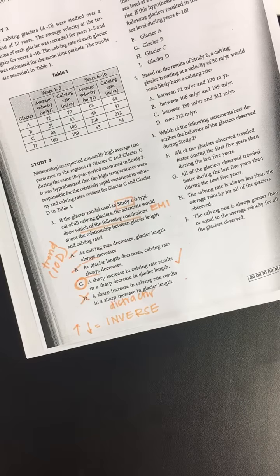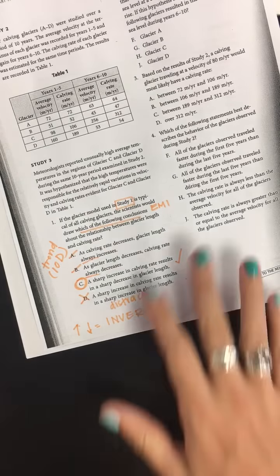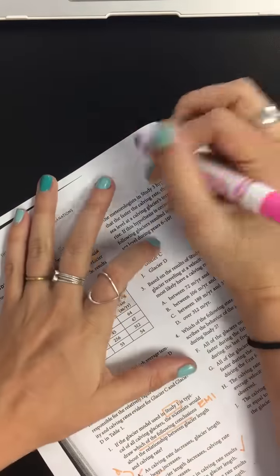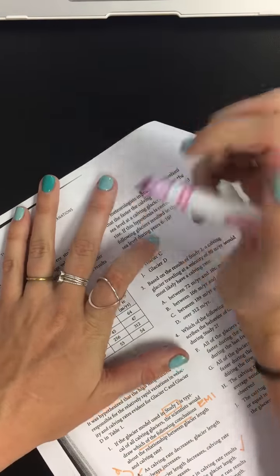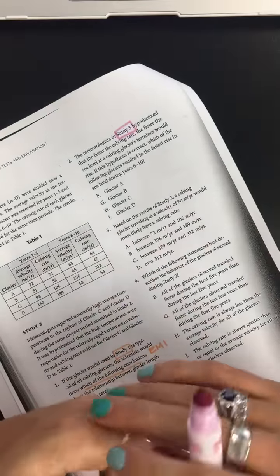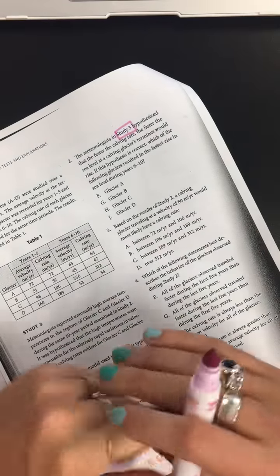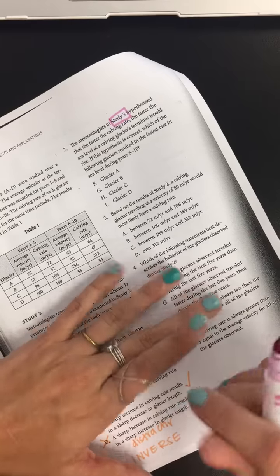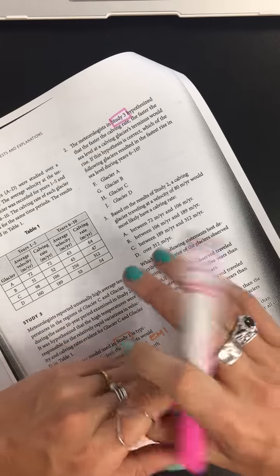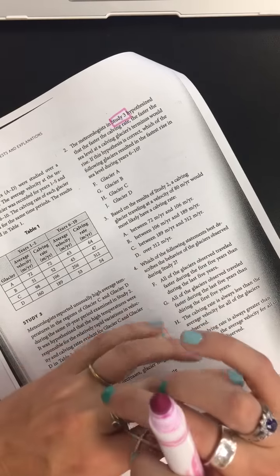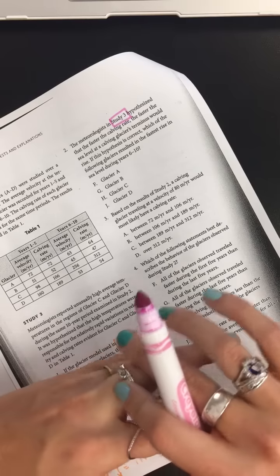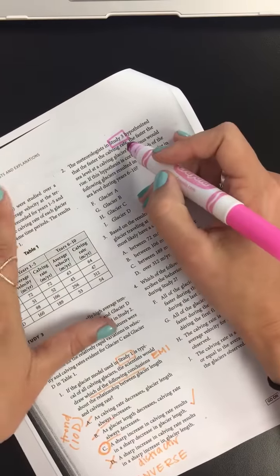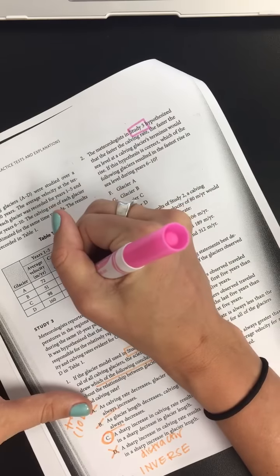Okay, question 2. I've abandoned the yellow for this week, so you should be able to see it. The meteorologist in study 3. So where am I going to look to find the answer? Probably in study 3. Hypothesized that the faster the calving rate, the faster the sea level at a calving glacier's terminus would rise. If this hypothesis is correct, which of the following glaciers resulted in the fastest rise during sea level? Okay, the faster the calving rate, so let's see what's the highest.